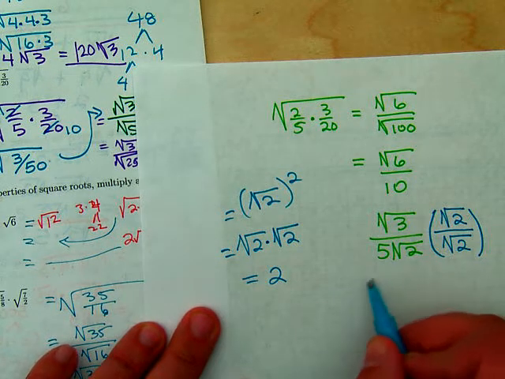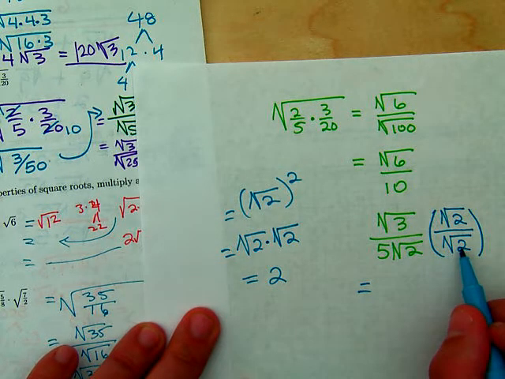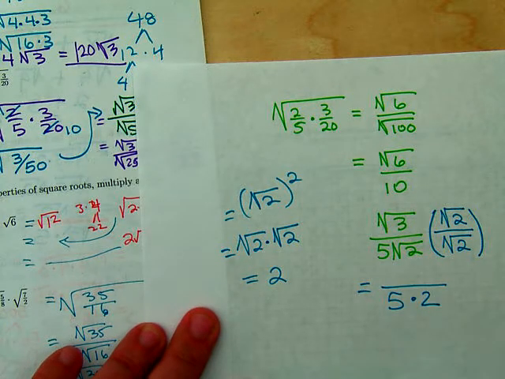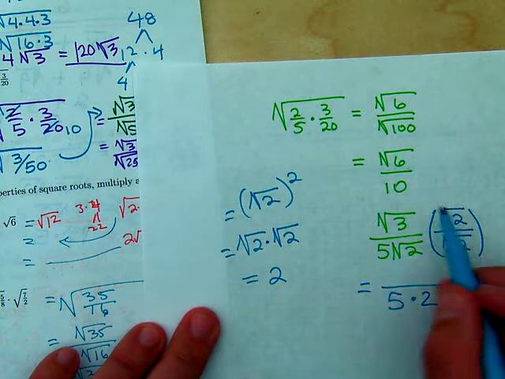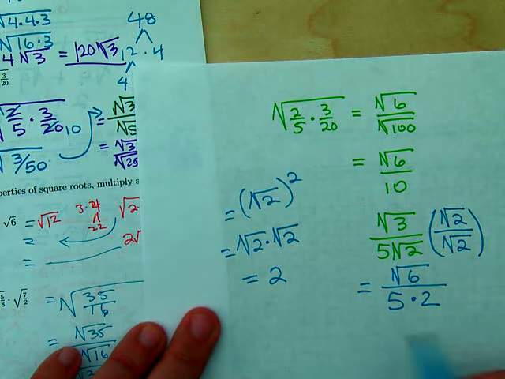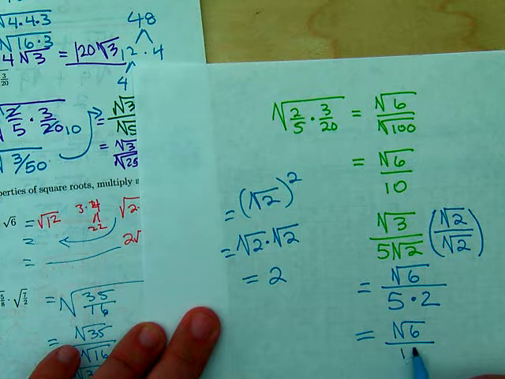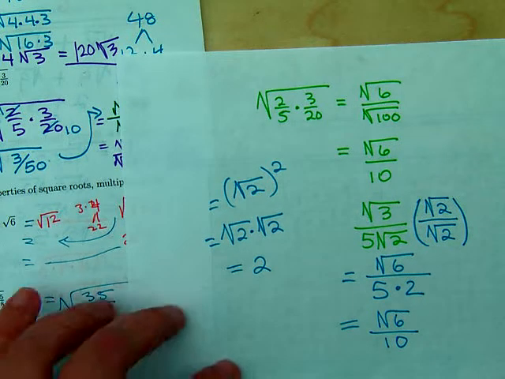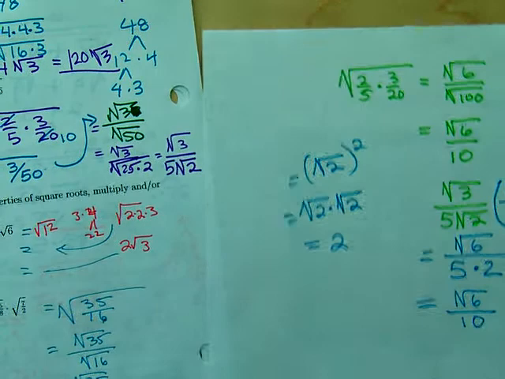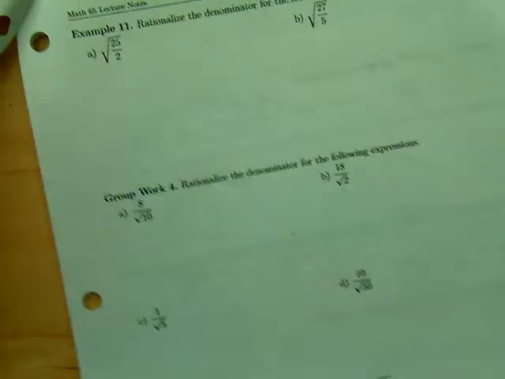So if I multiply the square root of 2 times the square root of 2 in the denominator, I'm going to get 5 times 2. What would I get in the numerator? Square root of 6, right? So this is the square root of 6 over 10. This is what we call rationalizing the denominator. Okay, so it's actually in your packet, but I thought it was an interesting point to go back to. She wanted to know, was the answer the same?